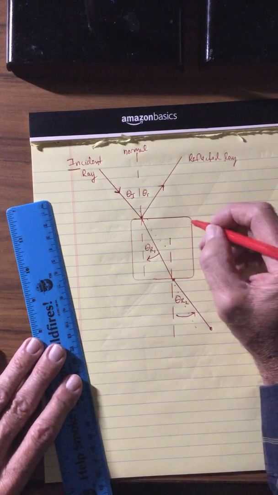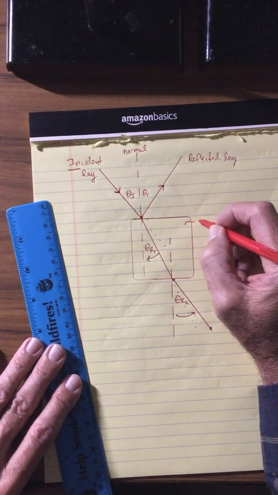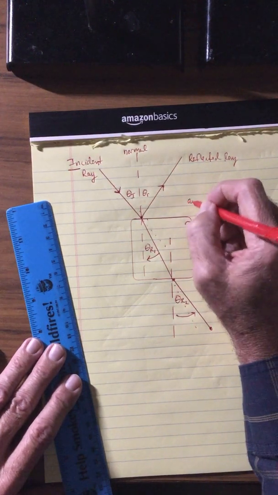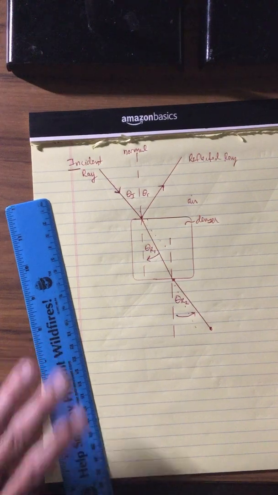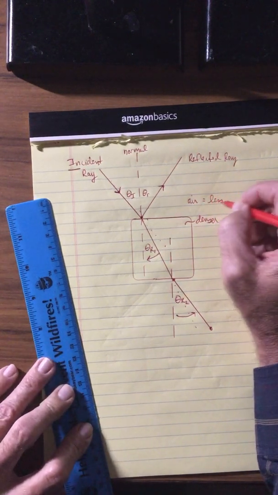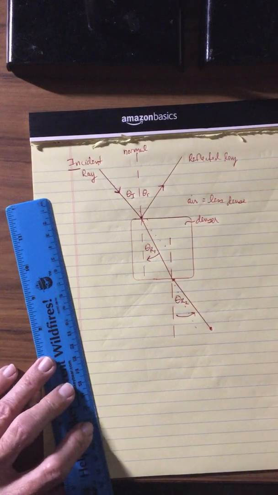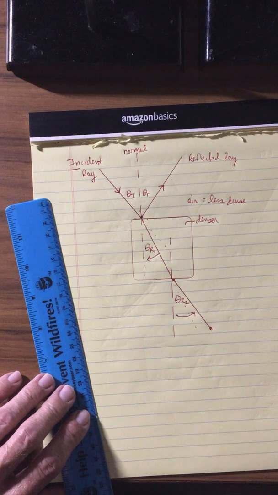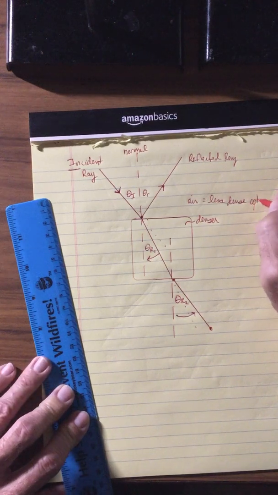So let's take a look at the materials. This is made up of glass. This is much denser than the air. So here's the air. Here is the glass. So air is less dense. It is less dense in terms of mass and weight, but this is what we call optically dense. So it's less dense optically.